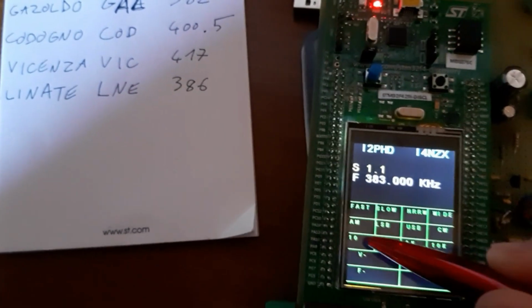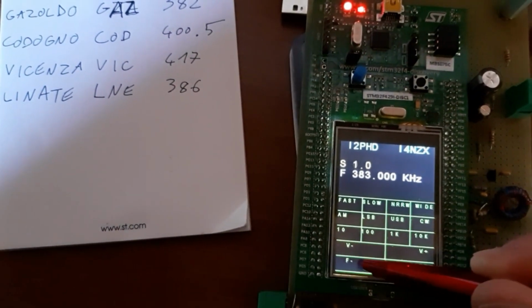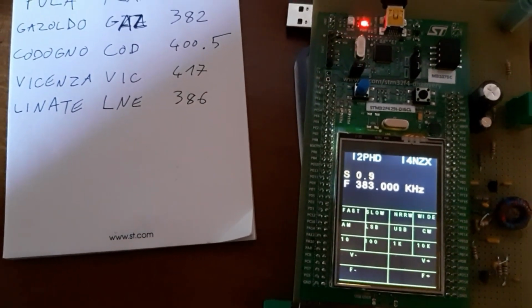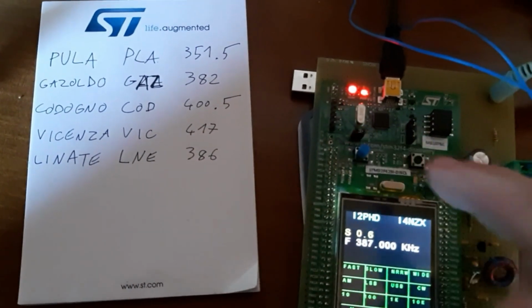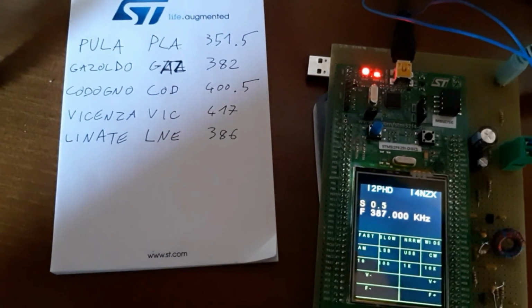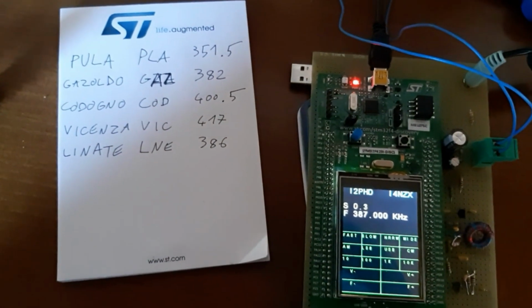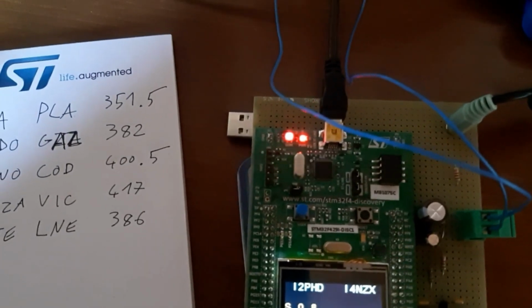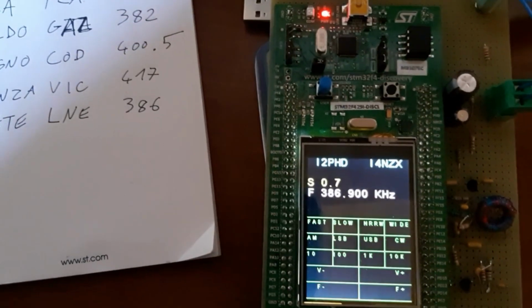You can change the frequency with the soft keys here. This is not so strong. It is the Linate beacon from Milano.